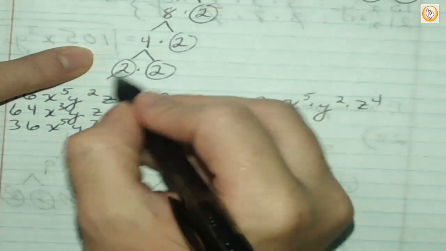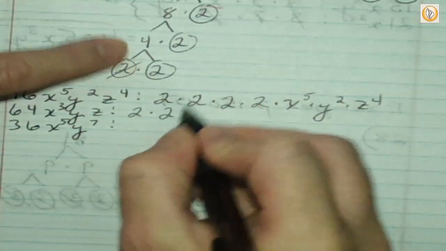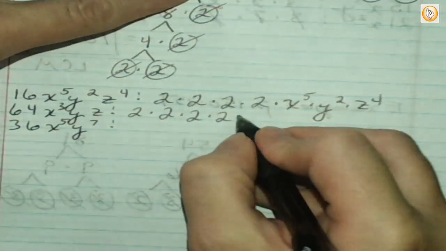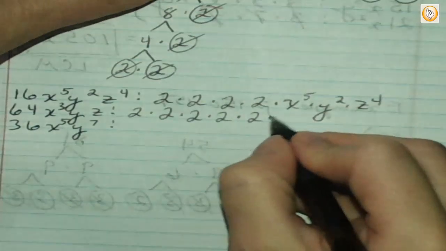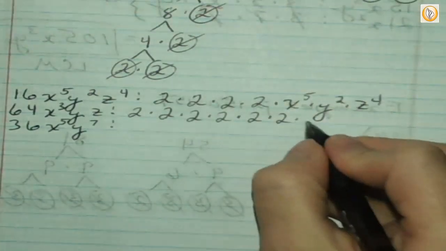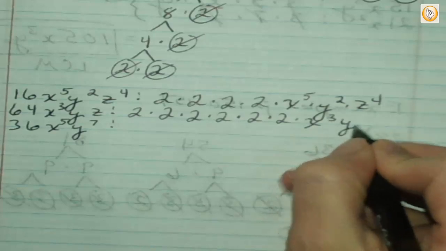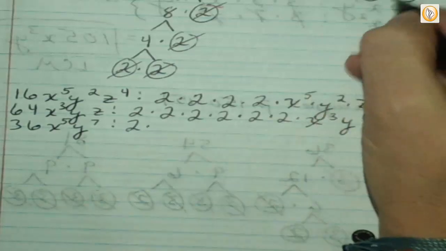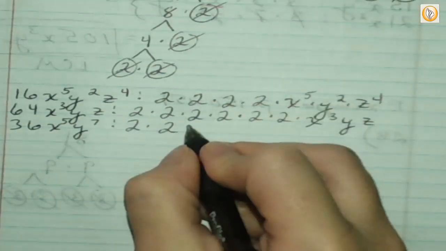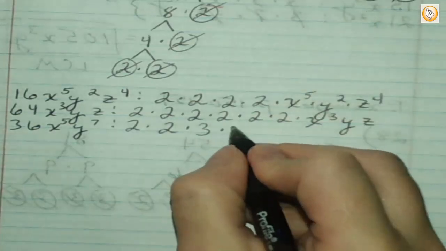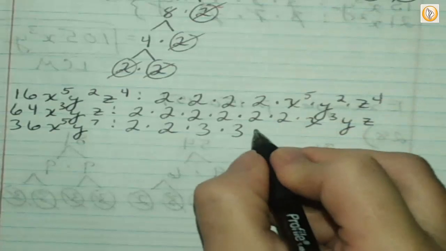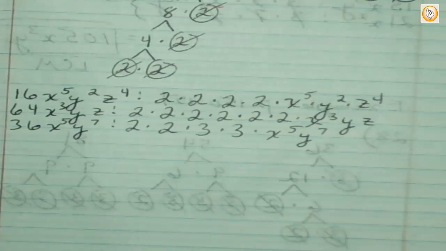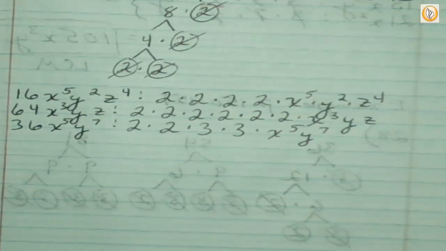For this next one, I have a lot of 2's. 2 times 2. Now you see why I say cross them out, because if you don't, you could accidentally mess up. And then I write out my letters, x cubed, y, z. And this last one, it's 2 times 2 times 3 times 3 times x to the 5th, y to the 7th. I'm going to pause until y'all get this.